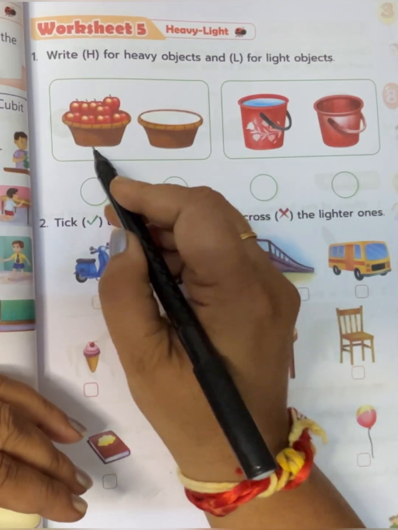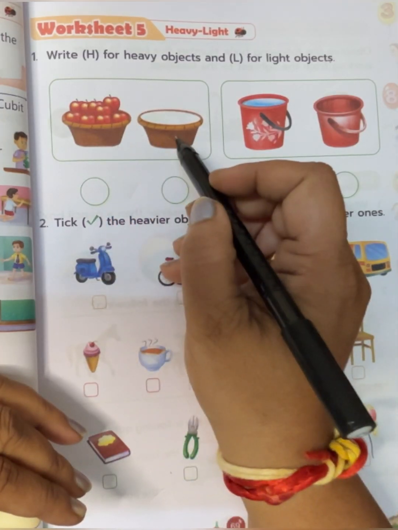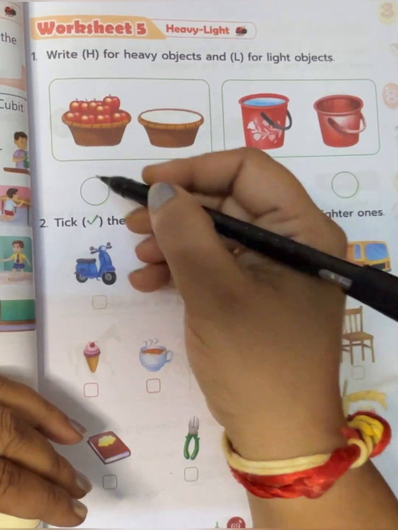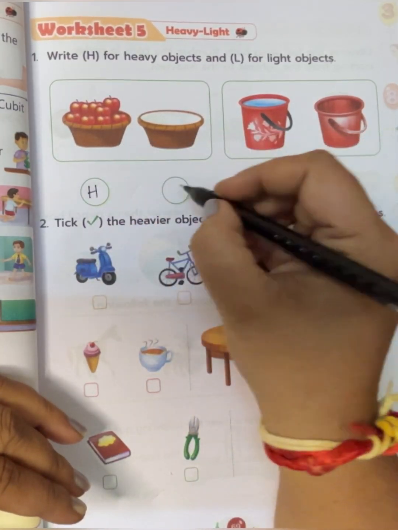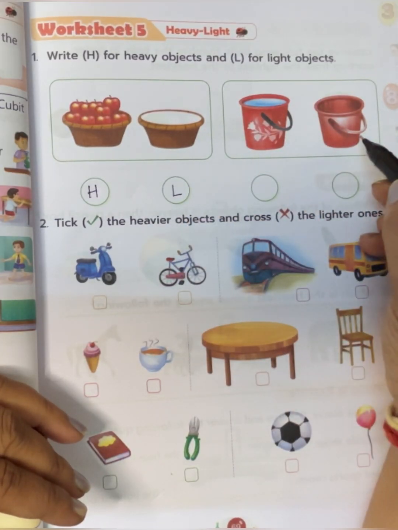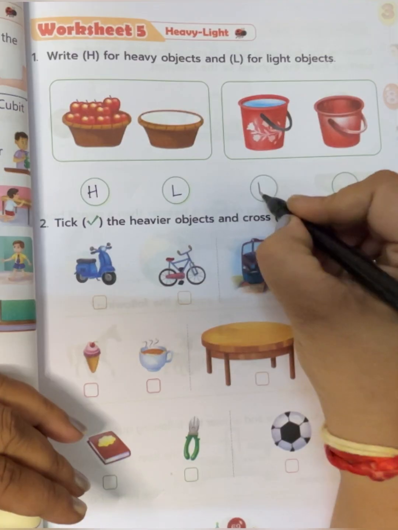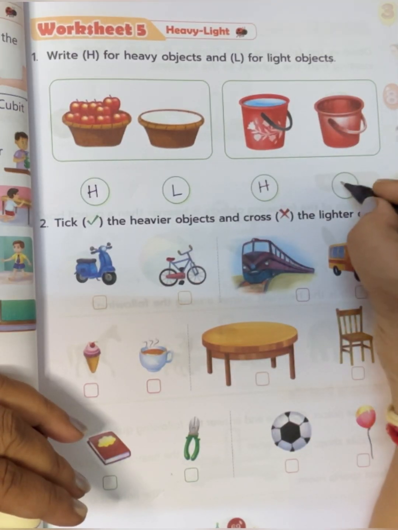So when you compare between these two, which is heavy, a basket full of apples or an empty basket? Definitely it is the basket full of apples. So we write H for heavy, L for light. Now a bucket filled with water or an empty bucket? So heavy is the bucket filled with water. The empty bucket will be light.